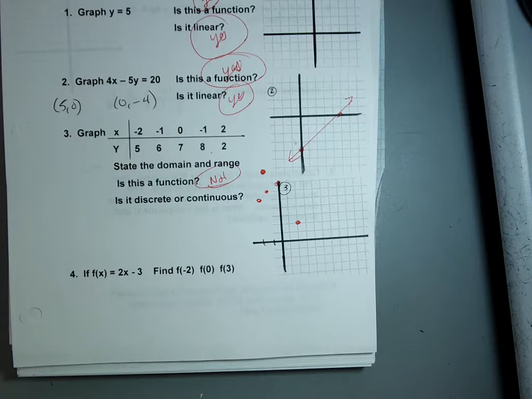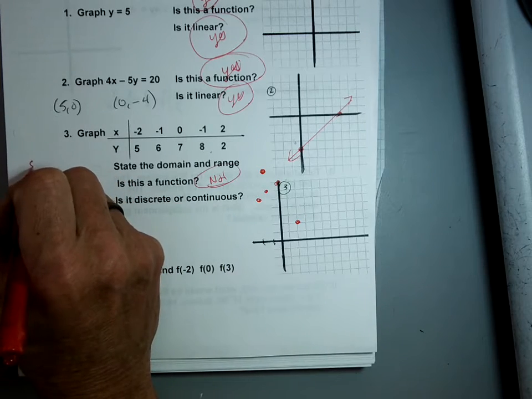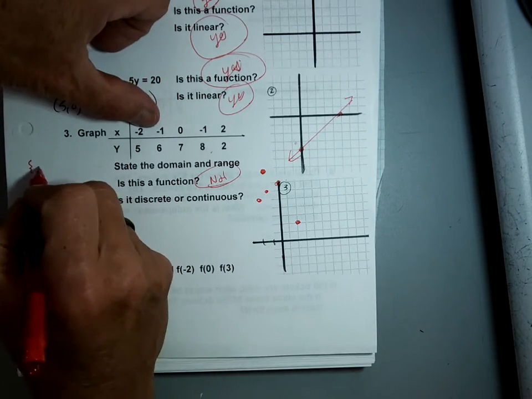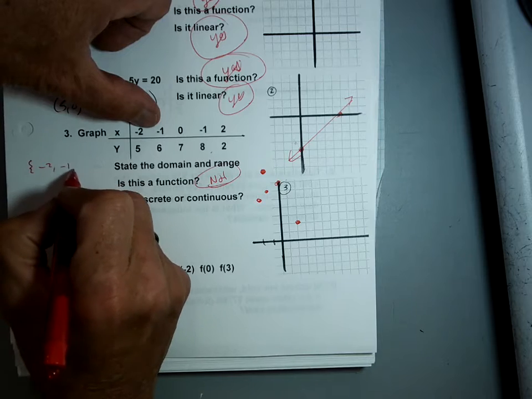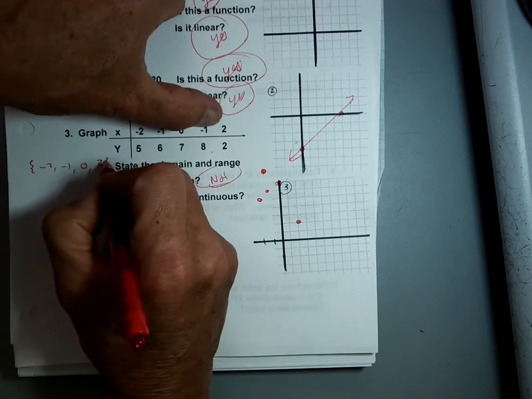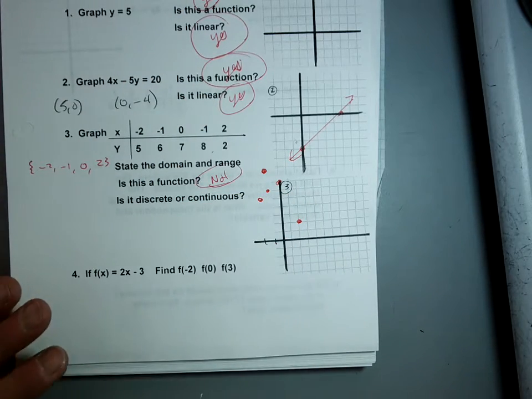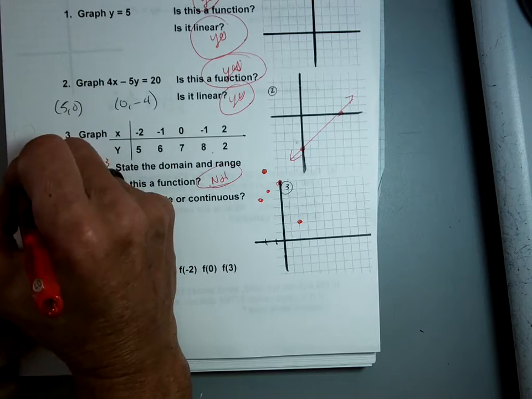Now, we can still say it's a relation. So we can still state the domain. The domain has to be these numbers. My x values are negative 2, negative 1, 0, and I've already said negative 1, and then 2. If you put negative 1 twice, I would still accept it. And then the range is the corresponding y values, so this is my domain.